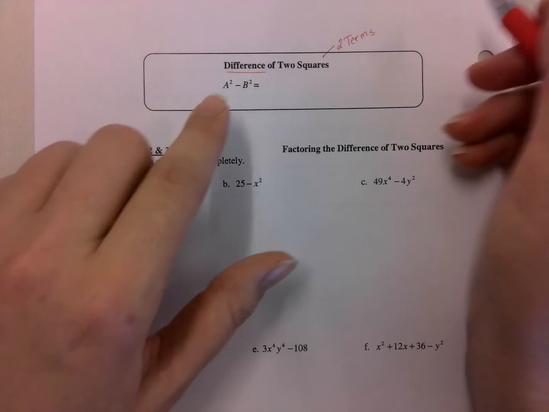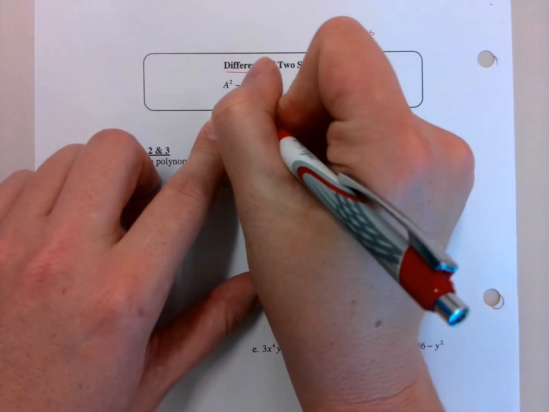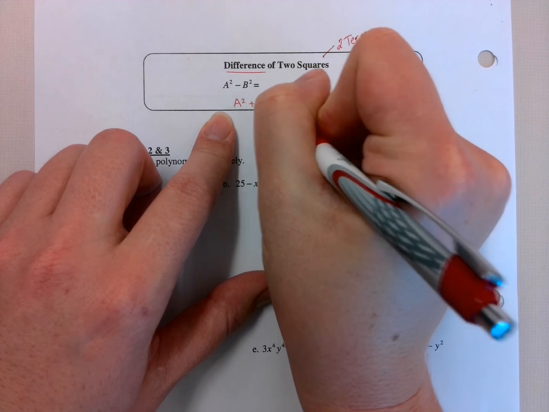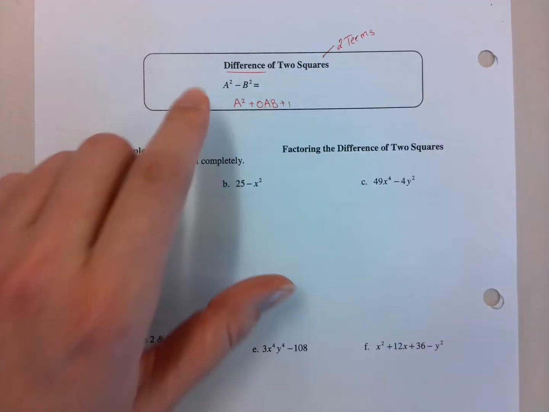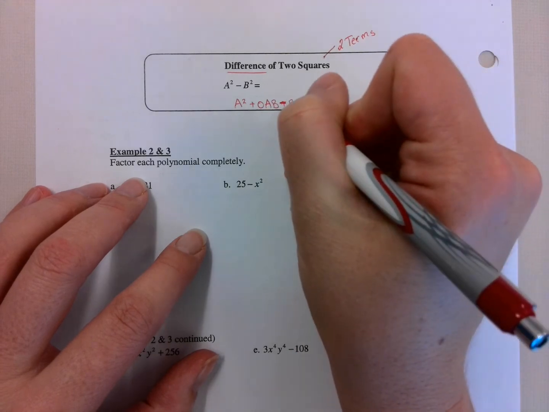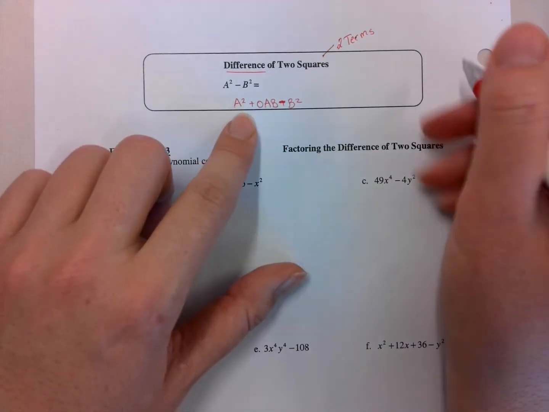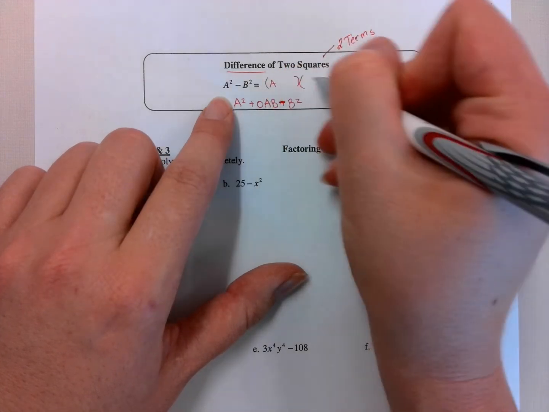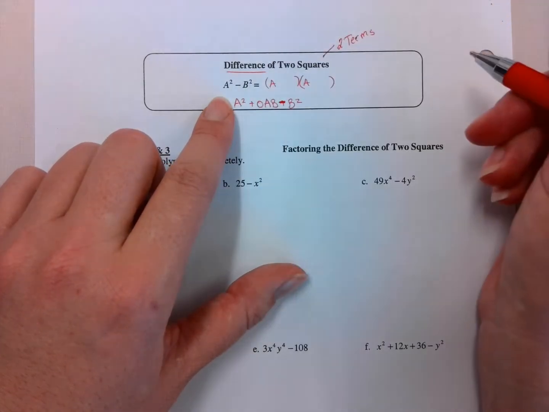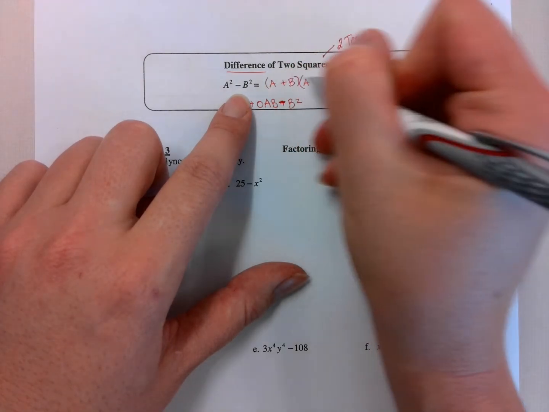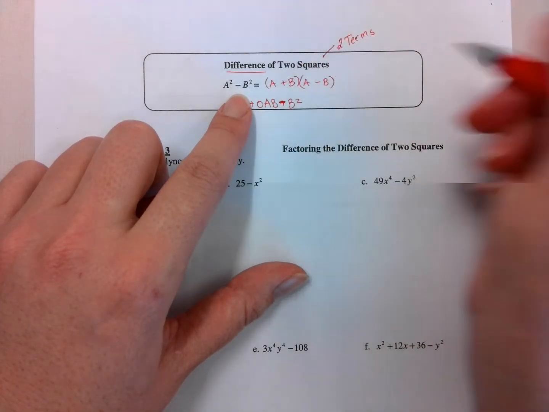So how does this work? Well, if you really take a minute and look at it, it's a squared plus 0ab minus b squared. What has to happen in order to get this is you need a times a to get a squared, and to get a negative b squared, you need 1 positive and 1 negative.